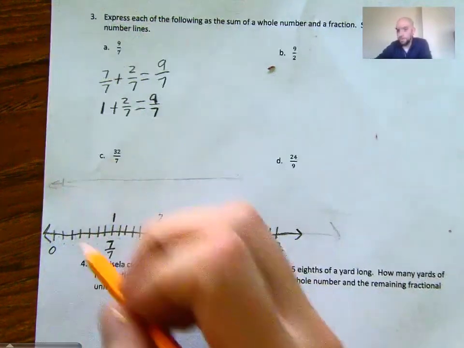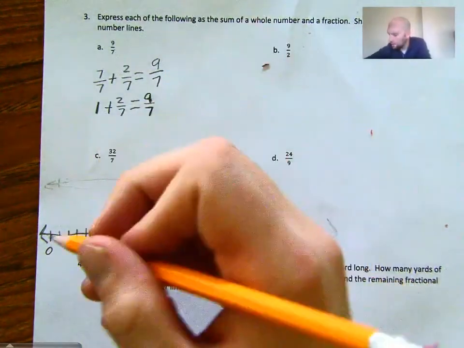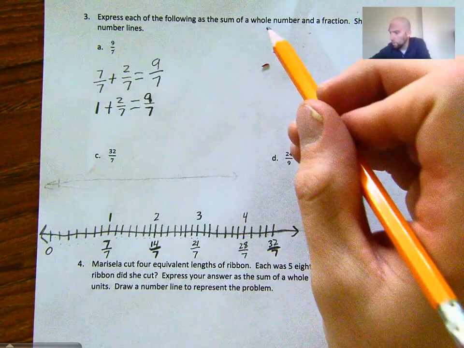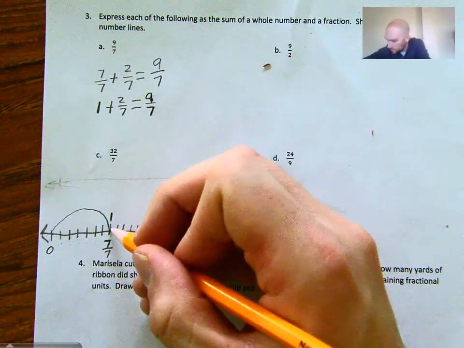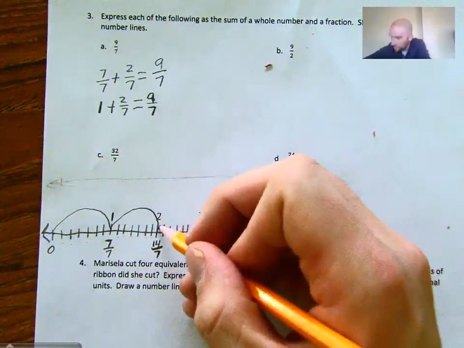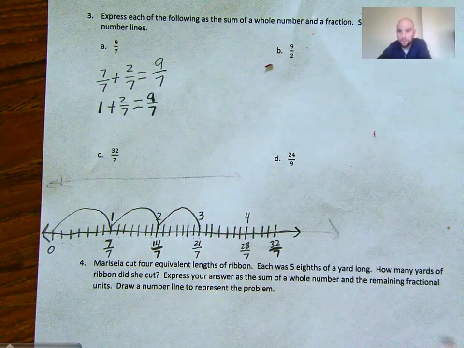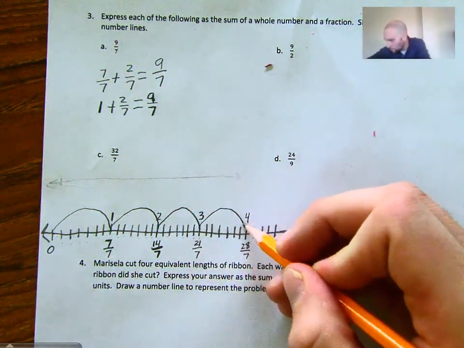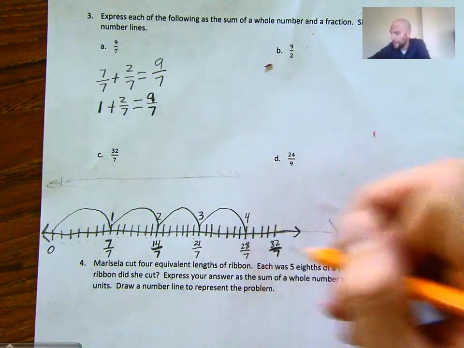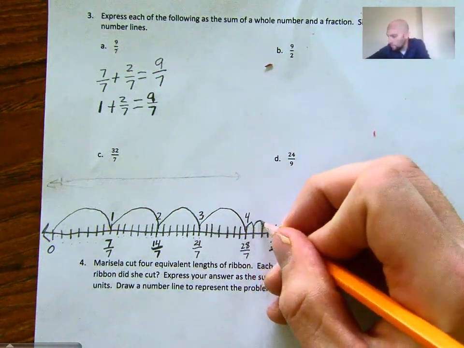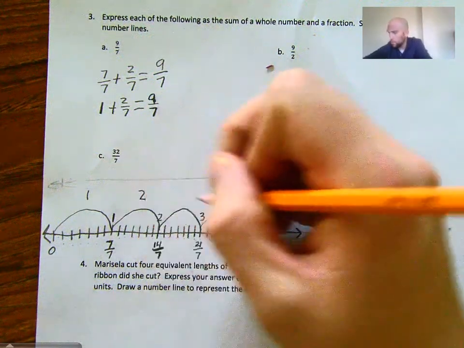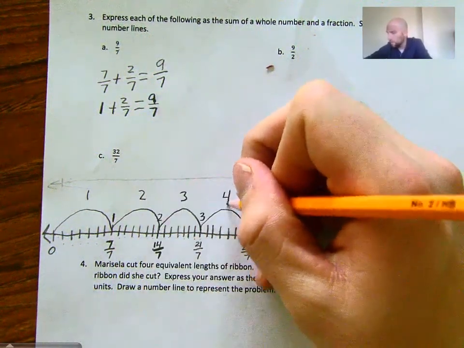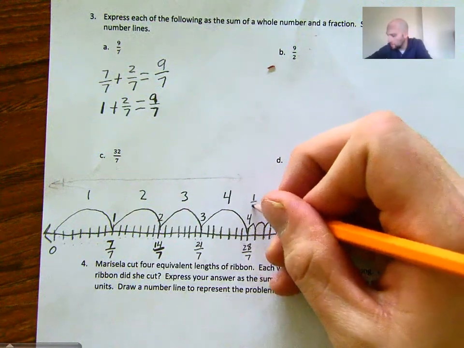So if I go by ones, I want to show a whole number and a fraction. So I'm going to count by whole numbers first. I have 1 to 7/7, 2 to 14/7, 3 to 21/7, 4 to 28/7. And then how many sevens do I have left? 1, 2, 3, 4 sevens. So I have 1, 2, 3, 4, and 1/7.